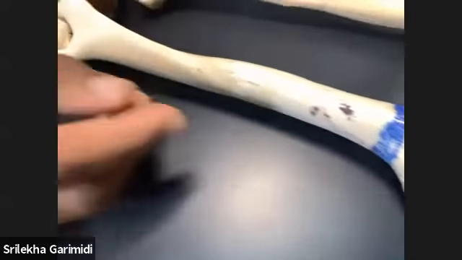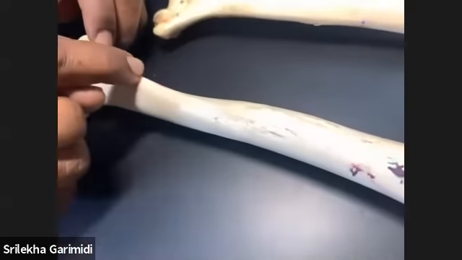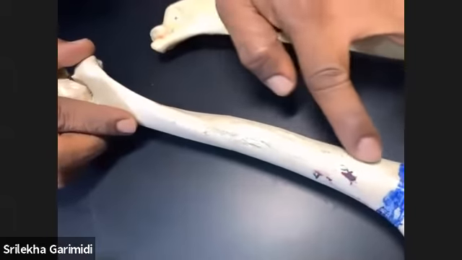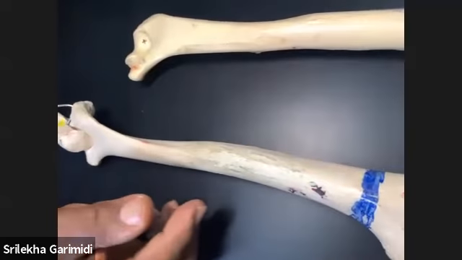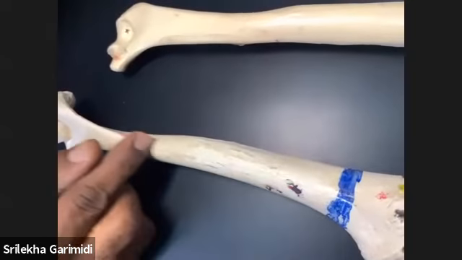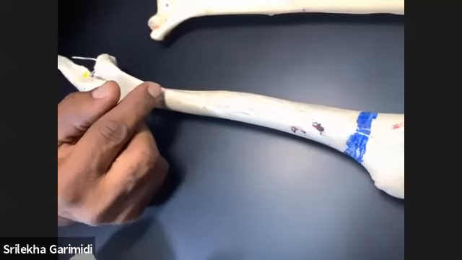But this one is not bad. We see two lines, not as prominent as I expect, one on the medial side and another on the lateral side. Maybe sometime later when I get my bones, you'll be able to see them well.